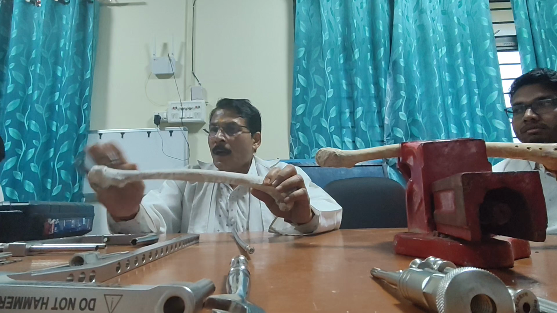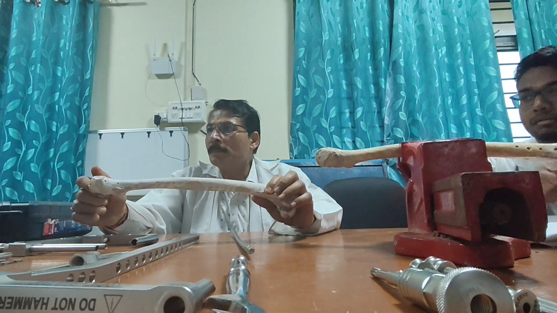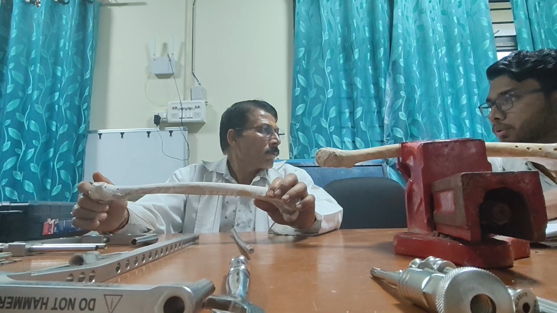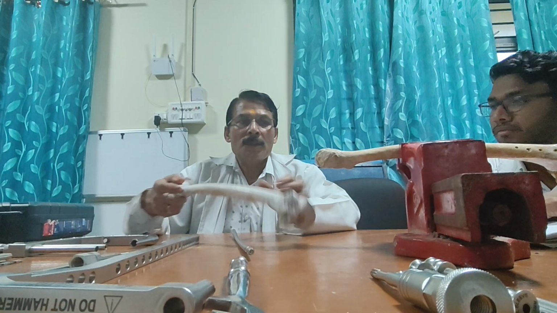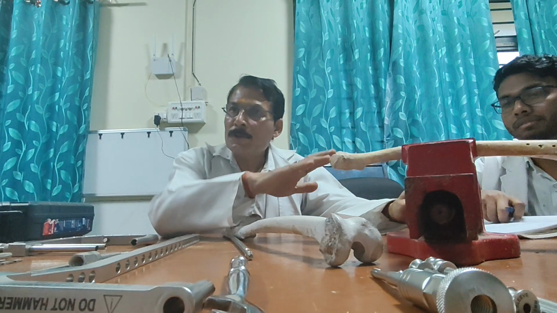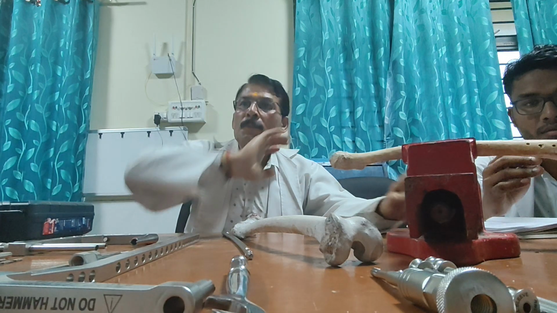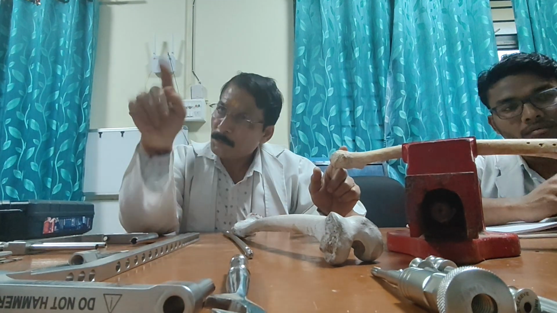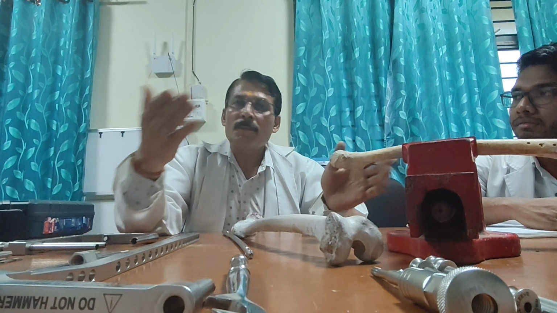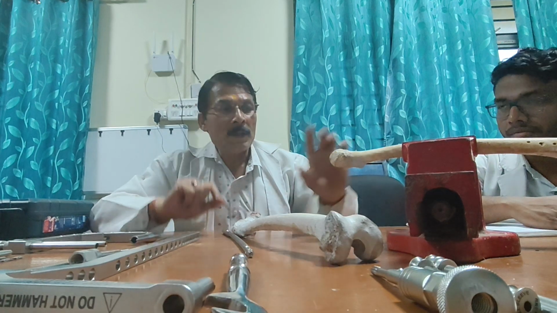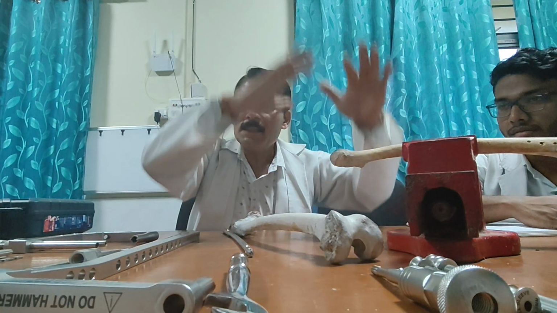Now, how will you proceed? Entry point first. How do you find out the entry point? The patient is in the supine position. It can be done in the lateral position also. Particularly in a heavy patient it is better to do the lateral position. People are doing it, but we are more comfortable doing it in the supine position. Now if the patient is in supine position, reduction is done, and the C-arm is brought in.